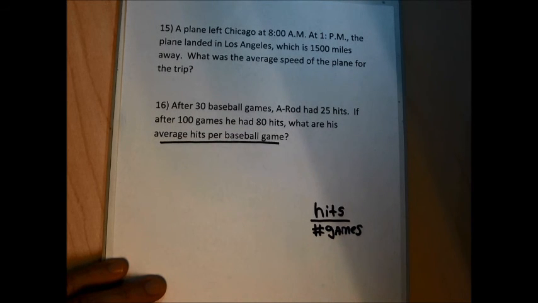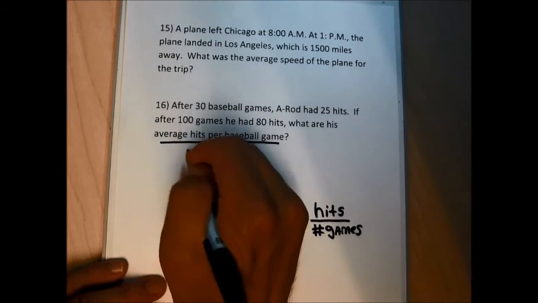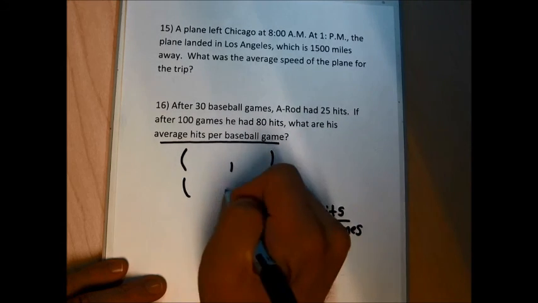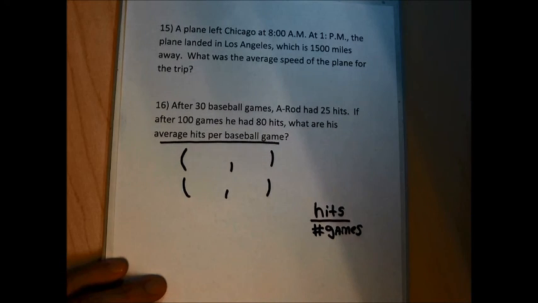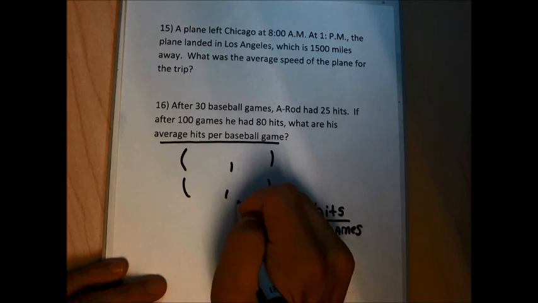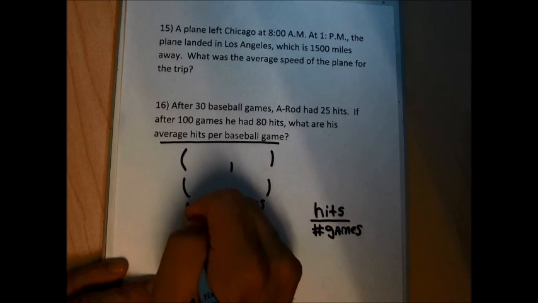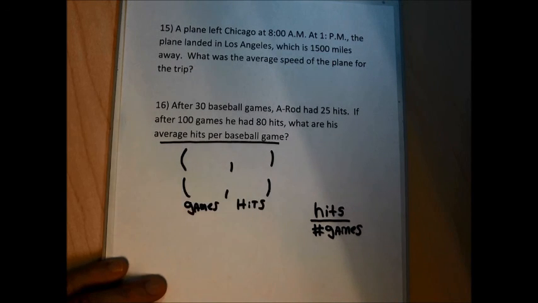So I need to create points that are going to give me hits per game. And when I do my points, the y's are going to go in the numerator, so the y's have to be the number of hits, and the x's are going to go in the denominator, so the x's have to be the number of games.